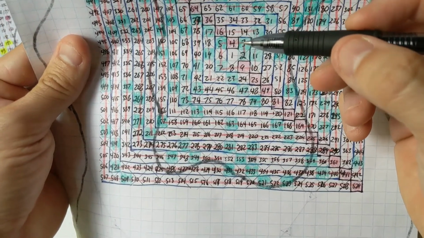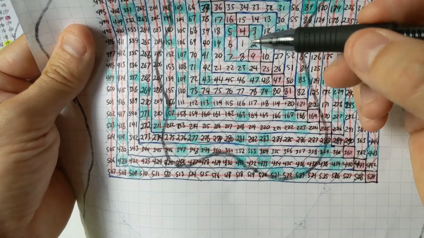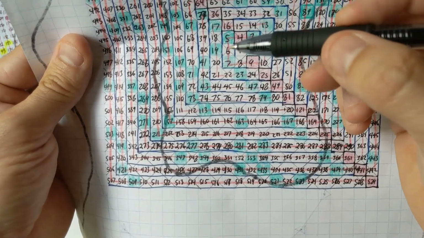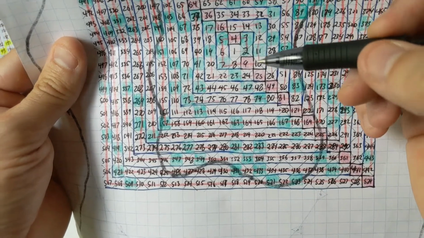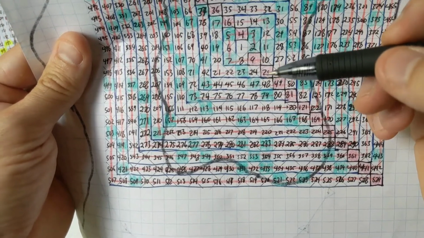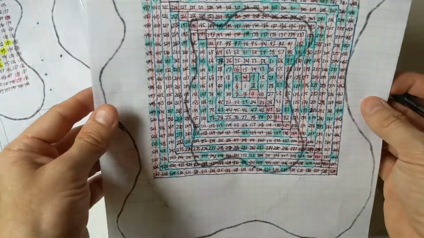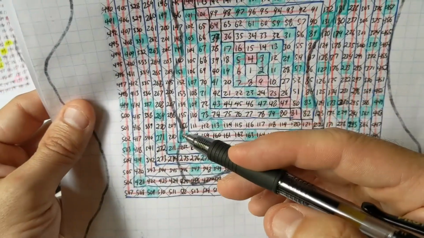4 is a 2 by 2 square: 1, 2, 3, 4. So 2 by 2 is a square. 16 is 4 by 4 squared, so 16 creates a square. 9 creates a 3 by 3 square. 25 creates a 5 by 5 square. And this creates a pattern.